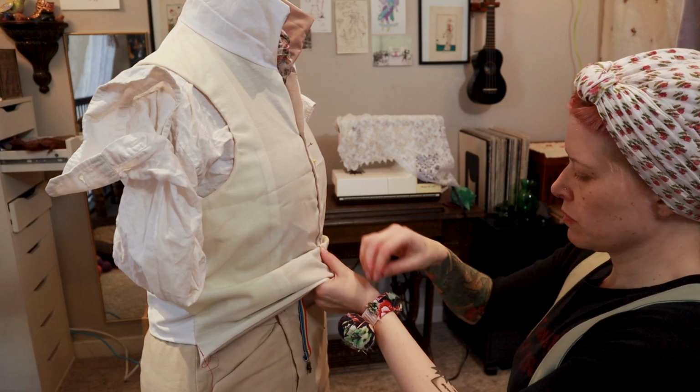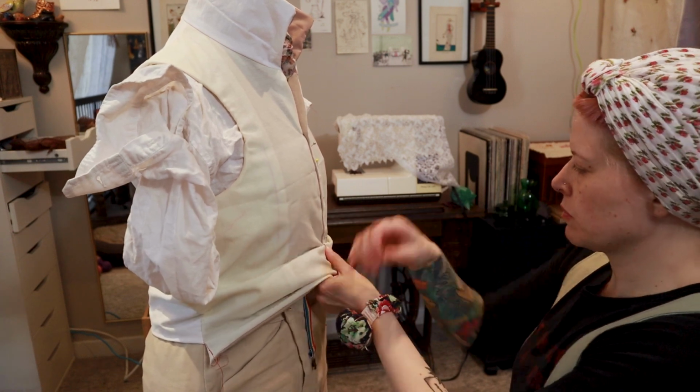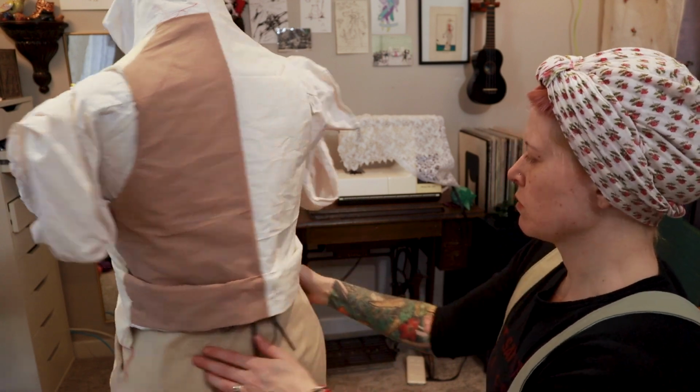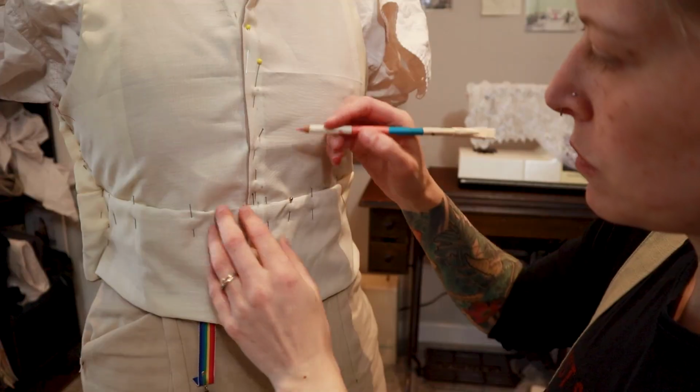The waistcoat, like the trousers, is a pattern that did not account for my proportions. I made a very quick first mock-up to understand exactly how it would need to be adjusted.